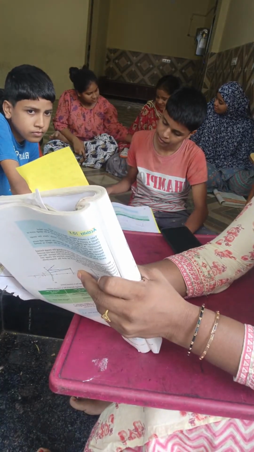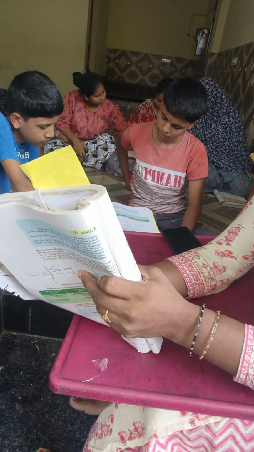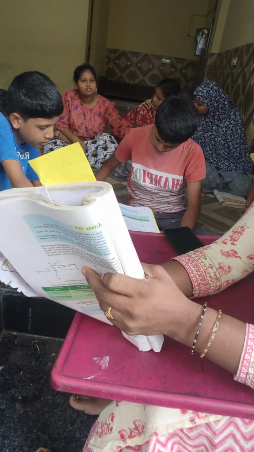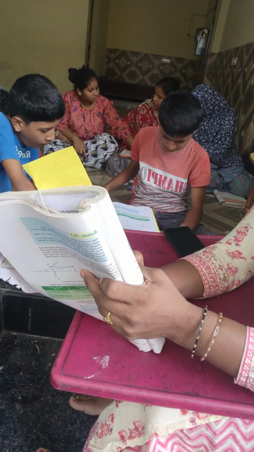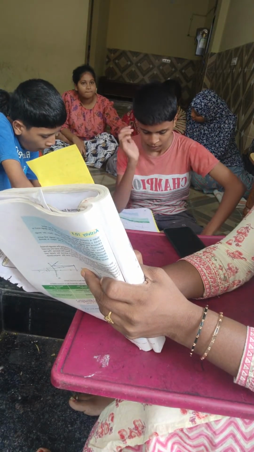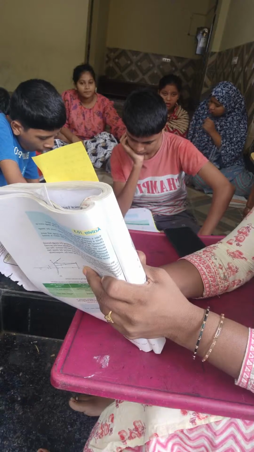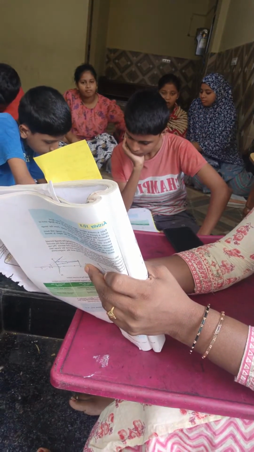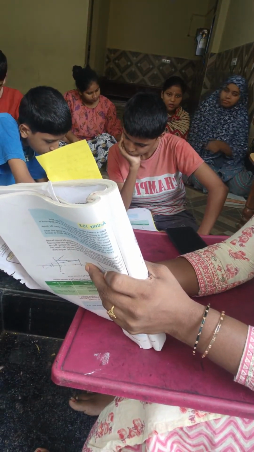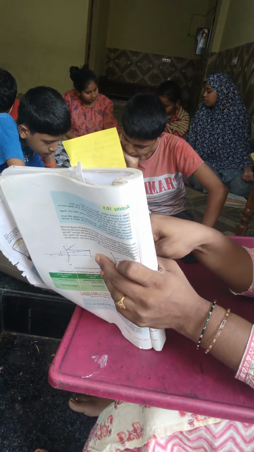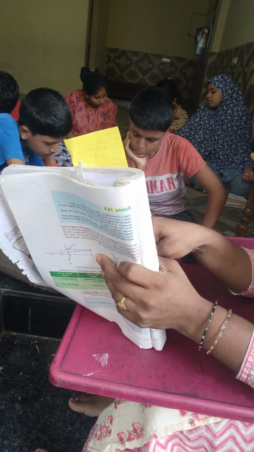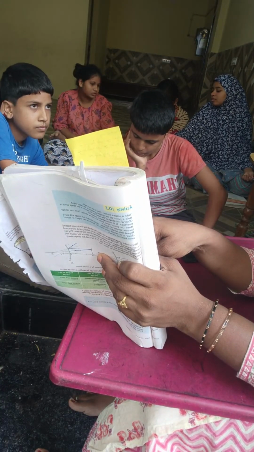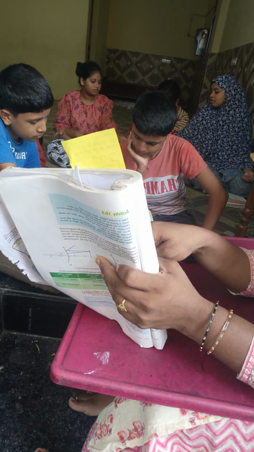This is the ray which is passing through the principal focus. How does it come back? Parallel to the principal axis. See the arrow diagrams. It is falling through the principal focus and coming back parallel to the principal axis.